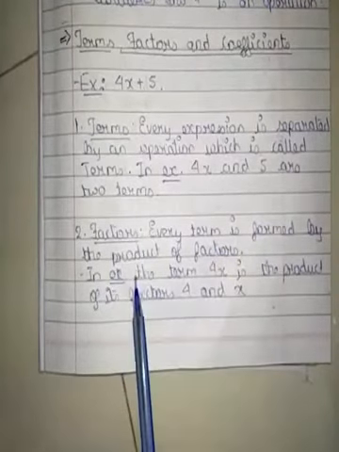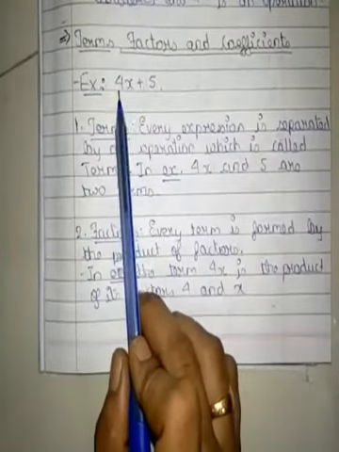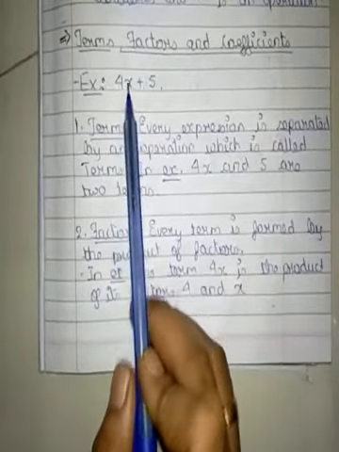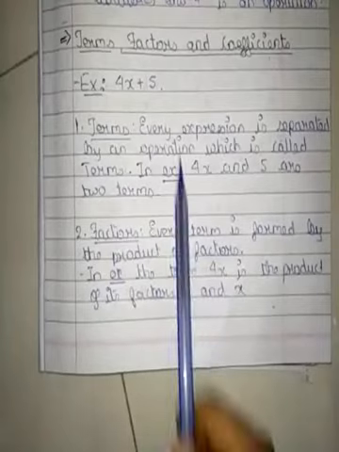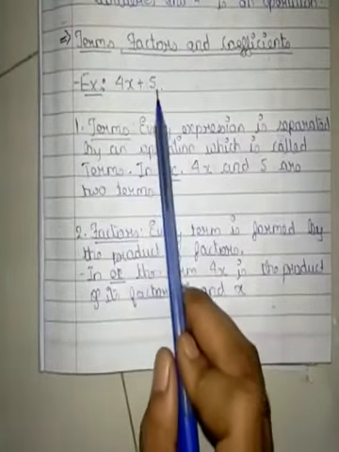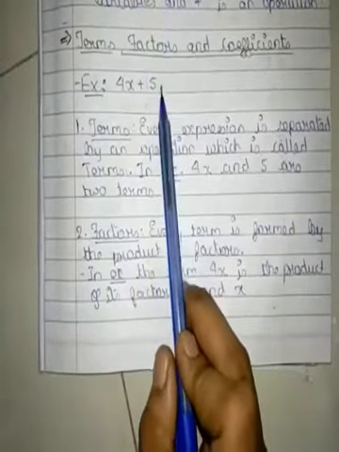Now let's learn what factors are. Every term is formed by the product of factors. So in the example, how is 4x formed? By multiplying 4 into x, that is, 4x is the product of its factors 4 and x. So the factors of 4x will be 4 and x. Here 5 will also have its factors. What are the factors? 1 and 5. So every term is formed by the product of factors.